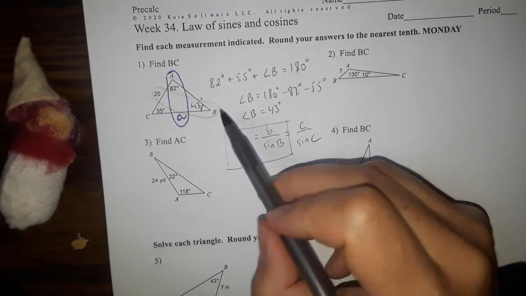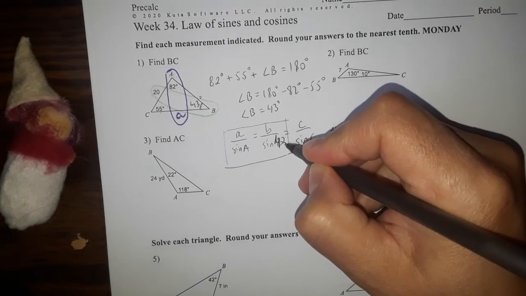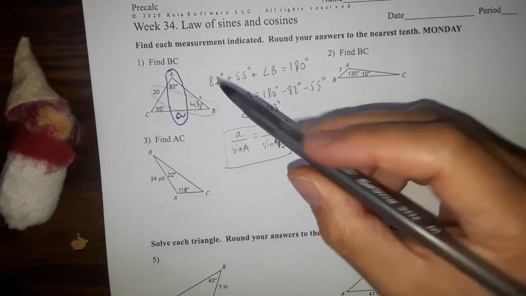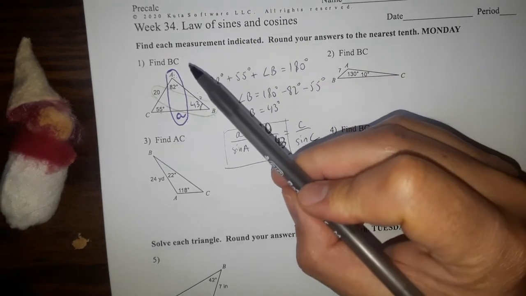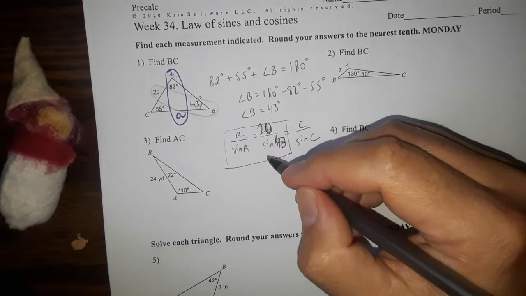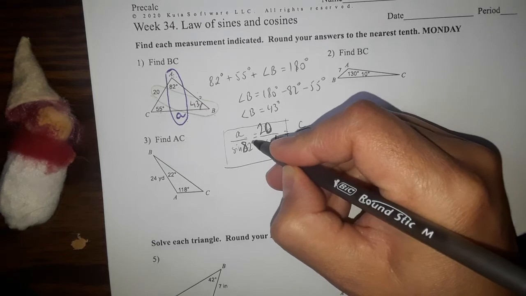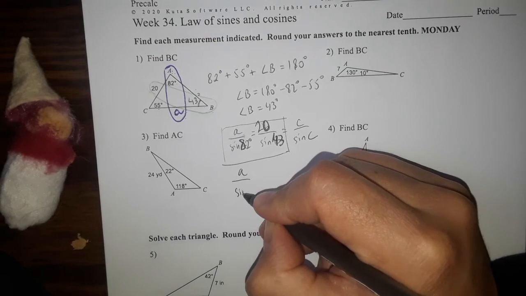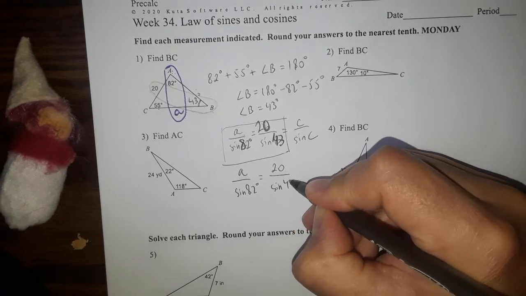Okay? So I will be writing, well, how much is B? B is 43. Here we go. So I'm going to just substitute. Angle B is 43. Side B is 20, which is this one here. Then I have to find side A, that's my variable, and then angle A, which is 82. Okay, so now we have this equation, A over sine of 82 equals 20 over sine of 43.